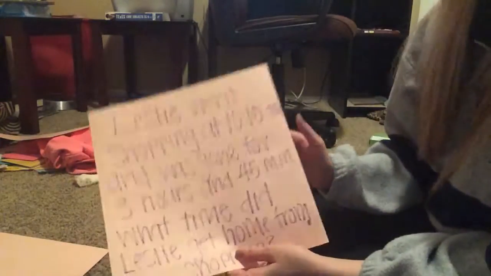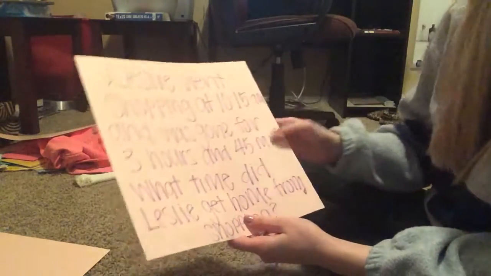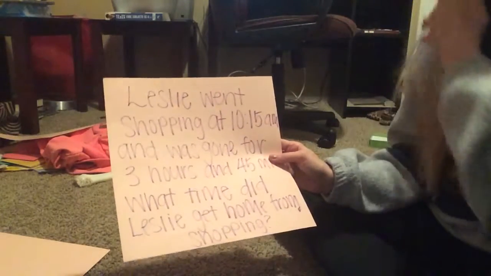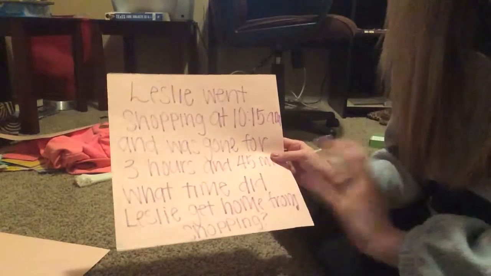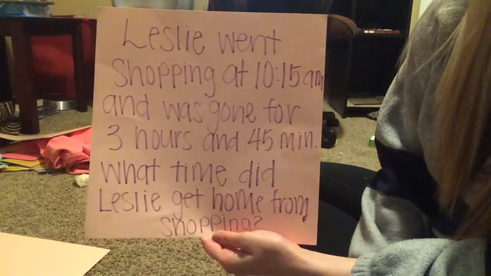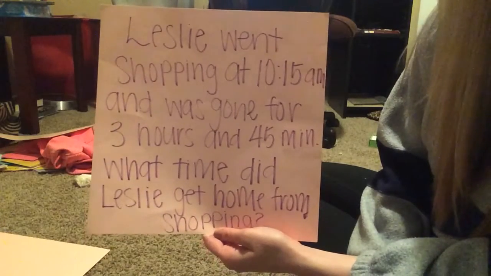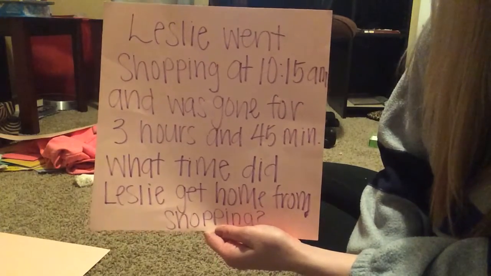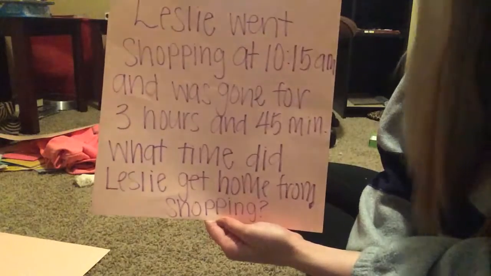Hello, so this is the problem that I'm going to be solving with you today. I'm going to go ahead and read it and then I will explain how we're going to solve this today. So our question says, Leslie went shopping at 10:15 a.m. and was gone for 3 hours and 45 minutes. What time did Leslie get home from shopping?